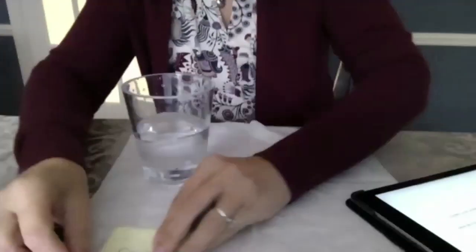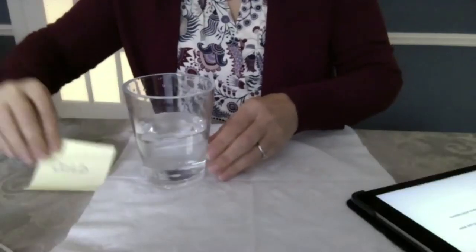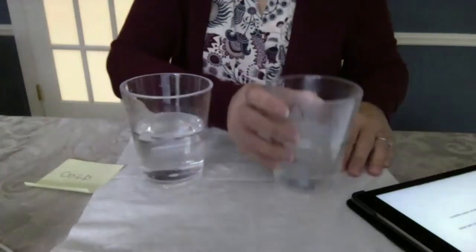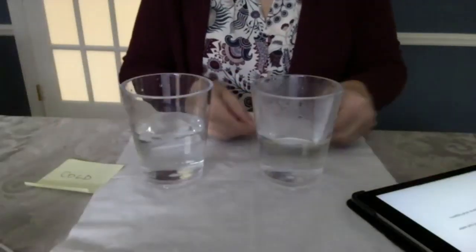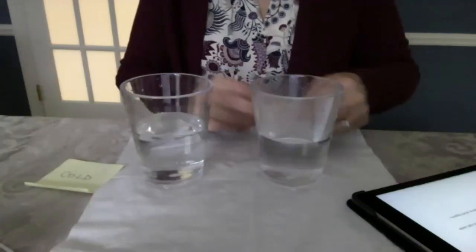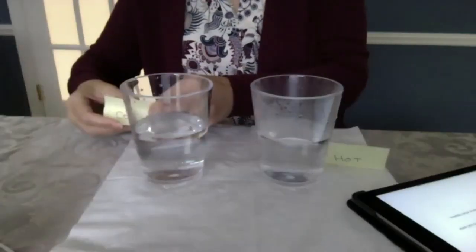Okay, so Miss Levin is now going to place 1 drop of each color into the hot water and cold water at the same time. So let's take a look. So now I have my cold water. There's the cold water, and here's the hot water. And I'm going to label them cold and hot so you can tell which one is which. So here's the hot. That look good? So you can tell which one is the hot and which one is the cold.